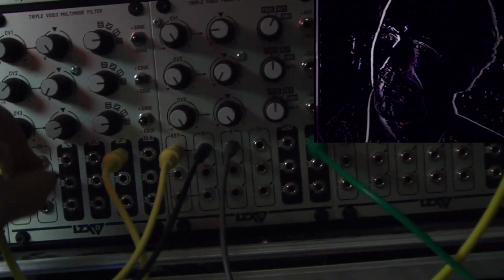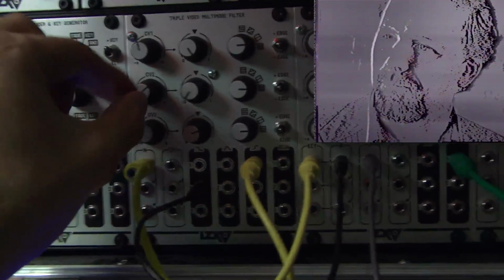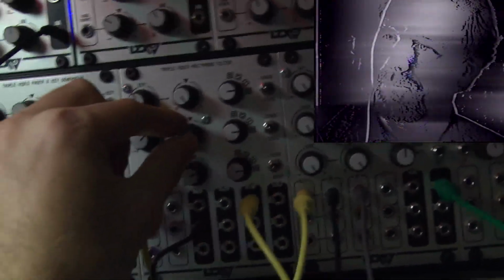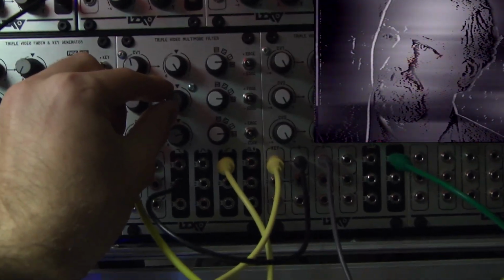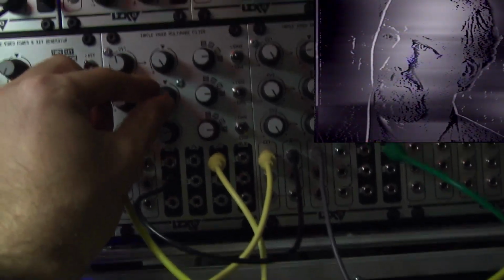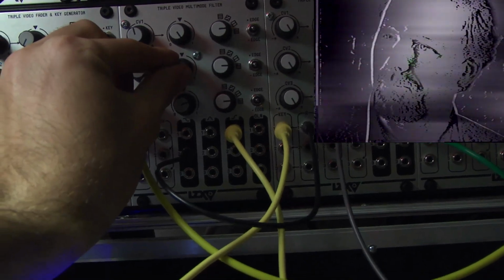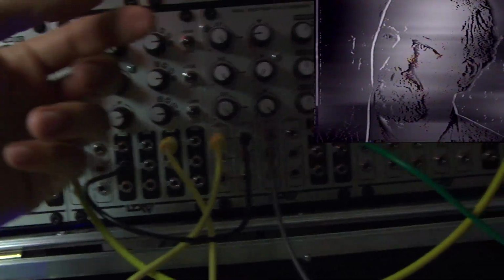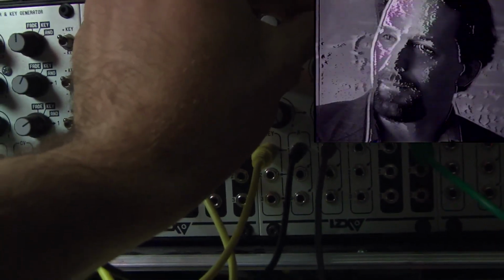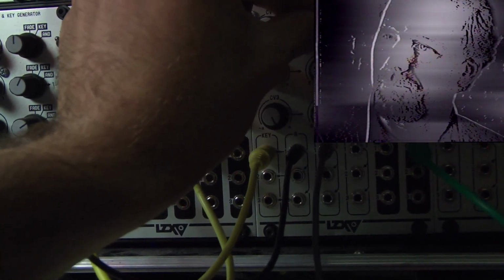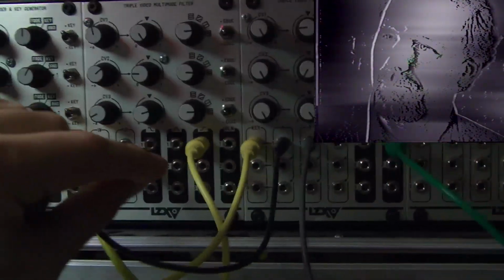I think this patch is going to be really fun once there's a color video input via either the color video interface or the color video decoder, because then you'll see the actual natural colors of his skin and everything sort of smearing, and you'll still be able to maintain the details on the face or whatever your subject might be. So this is another cool, quick example.